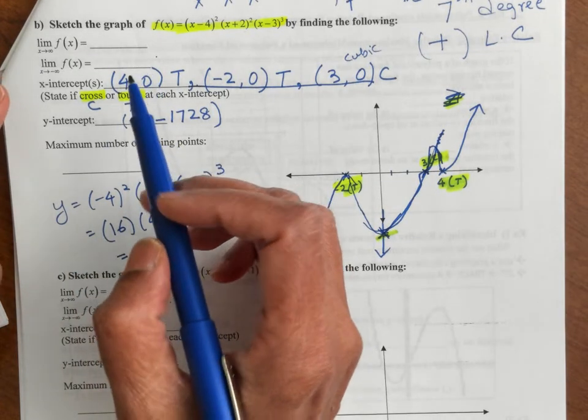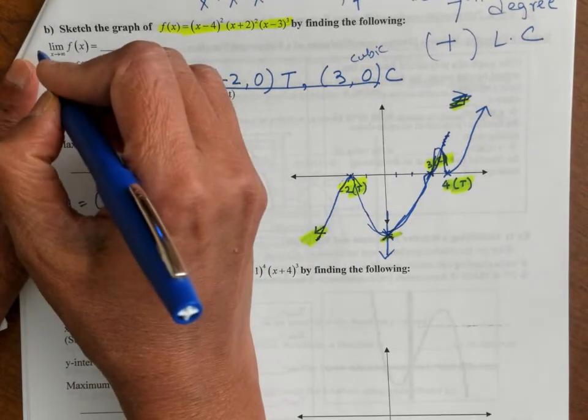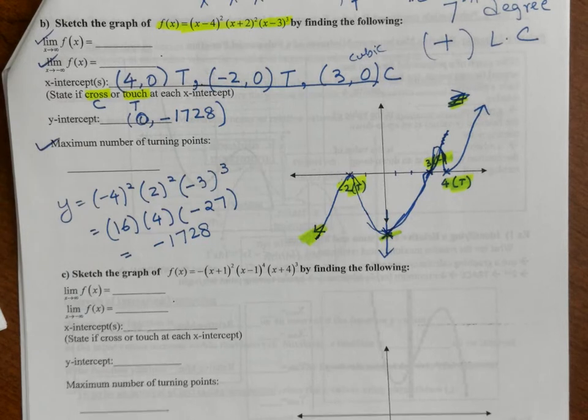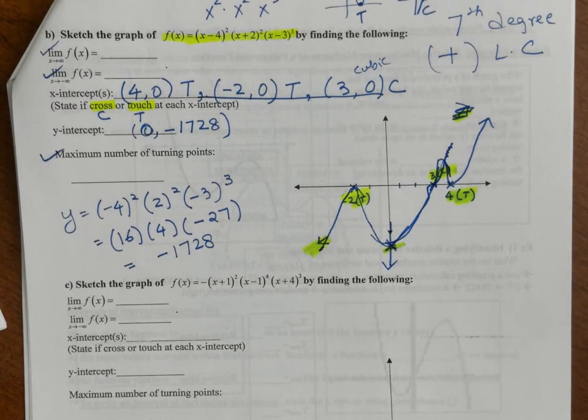Okay. Can we all fill in the three things we haven't filled in? We haven't filled in the 2 limits as well as the maximum number of turning points. I'll give you guys 1 minute to fill up these 3 and then I'll explain it.